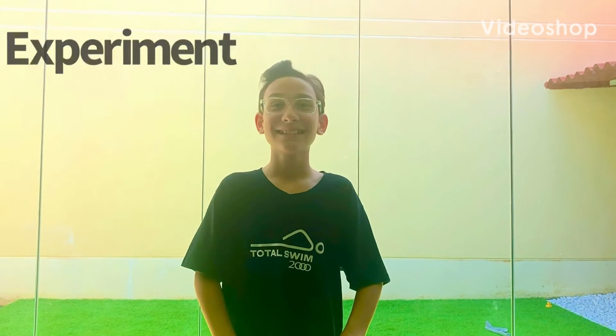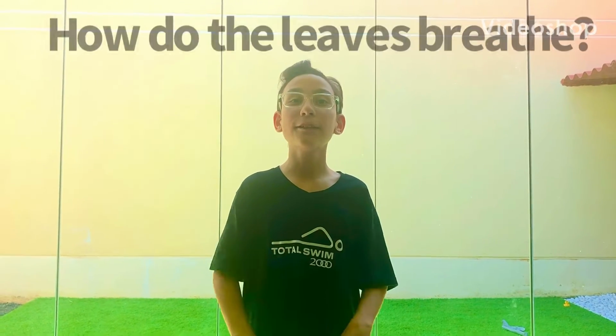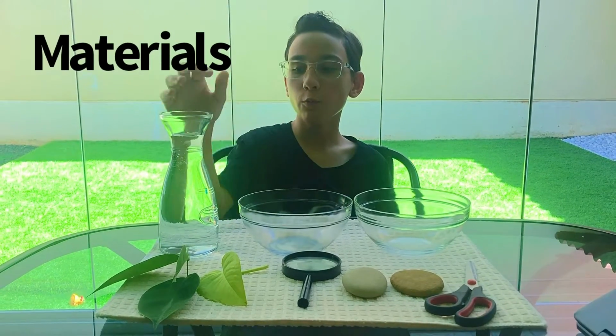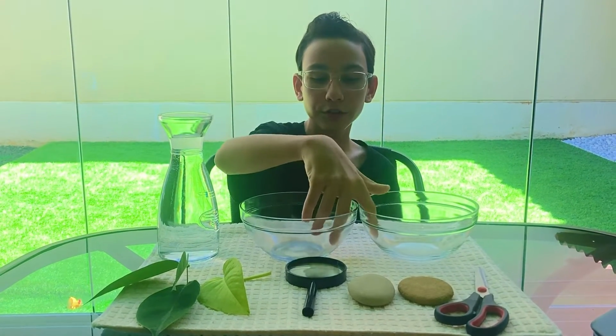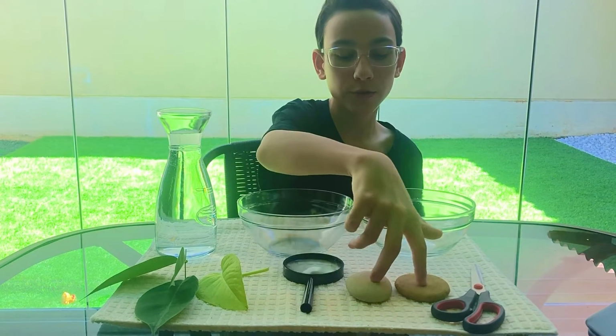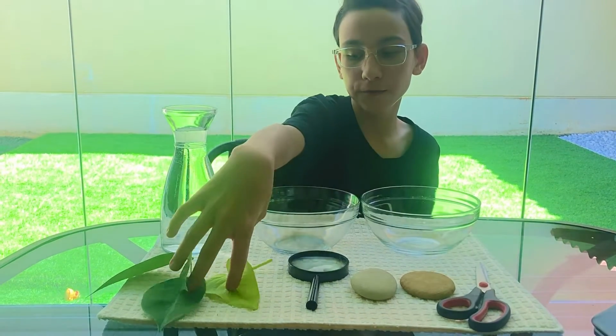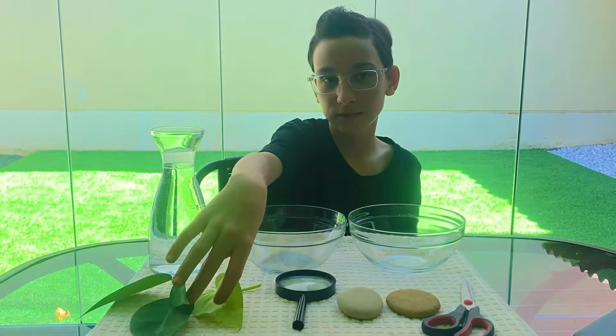Hello students. I present my experiment, How Do Leaves Breathe? The materials are water, 2 glass containers, a magnifying glass, 2 stones, scissors, and 2 different types of leaves.